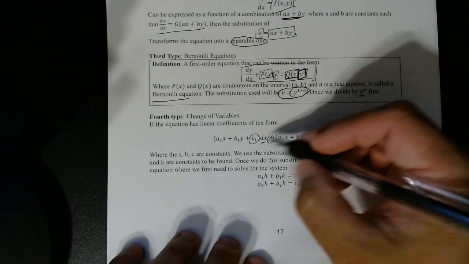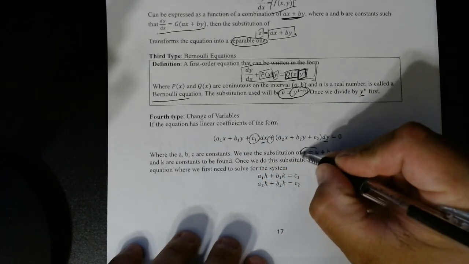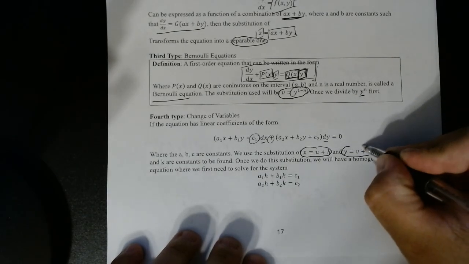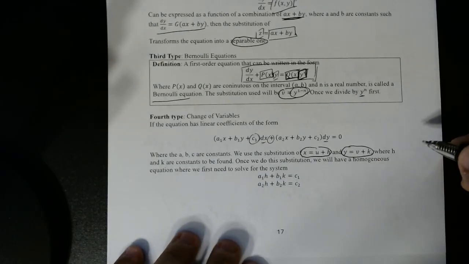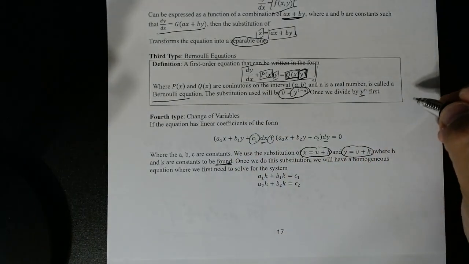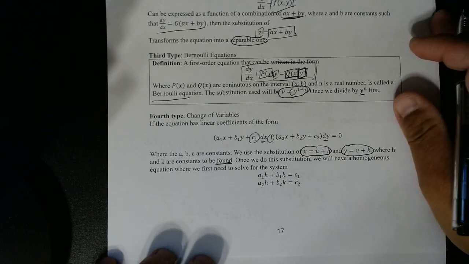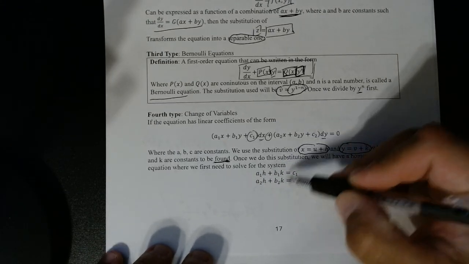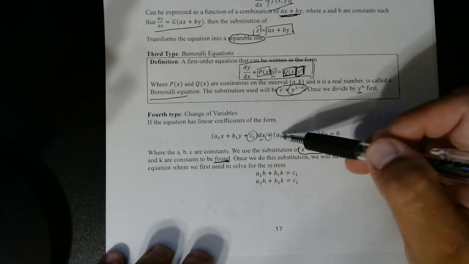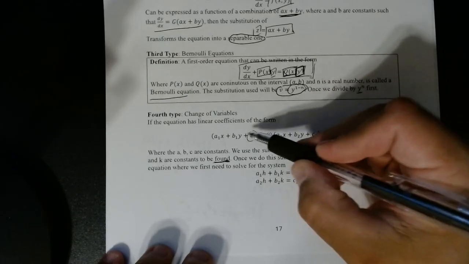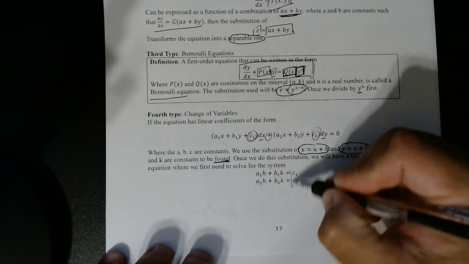Therefore, we're going to change x to equal u plus h and y to equal v plus k. Okay? Where h and k are constants, the problem is we have to find those constants. That's the reason why it's called change of variables. Okay? Now, the way we're going to solve for this h and k respectively is to just do a system of equations where a1, b1, a2, and b2 are the constants in front of the h's and k's, and the c values are what's equal to.